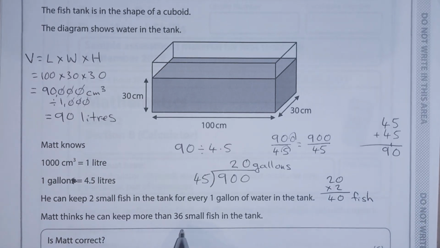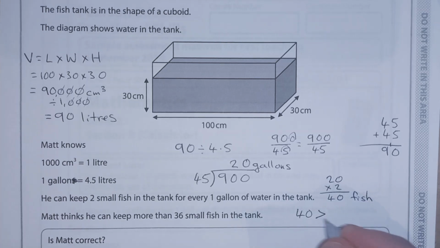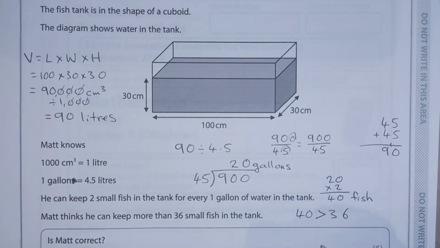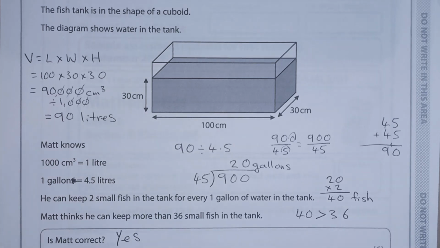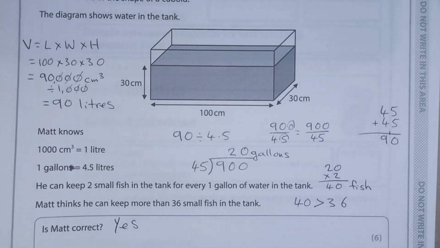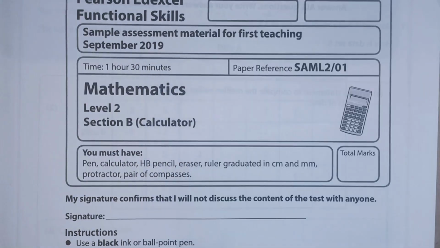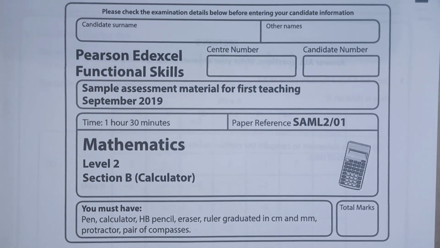Matt thinks he can keep more than 36 small fish in the tank. Well, 40 is more than 36, so is Matt correct? Yes, he is. And that was for 6 marks, that one. And that's the end of the non-calculator section. Okay, so now we're going to have a look at the calculator section.